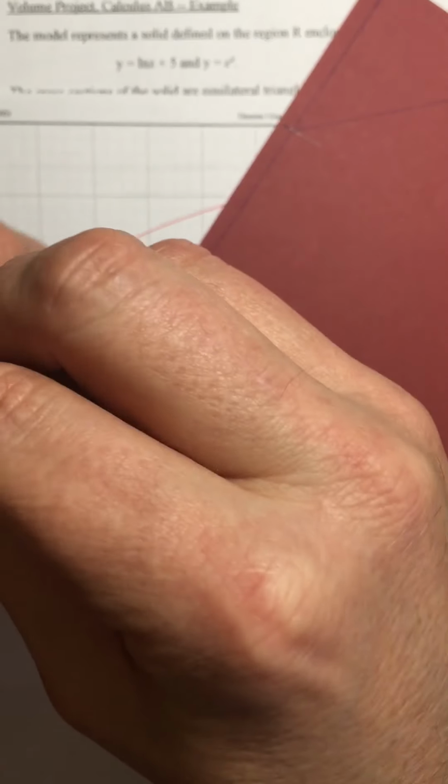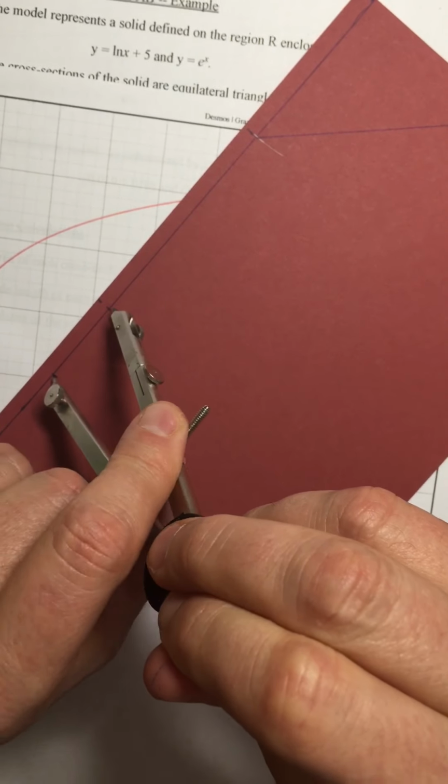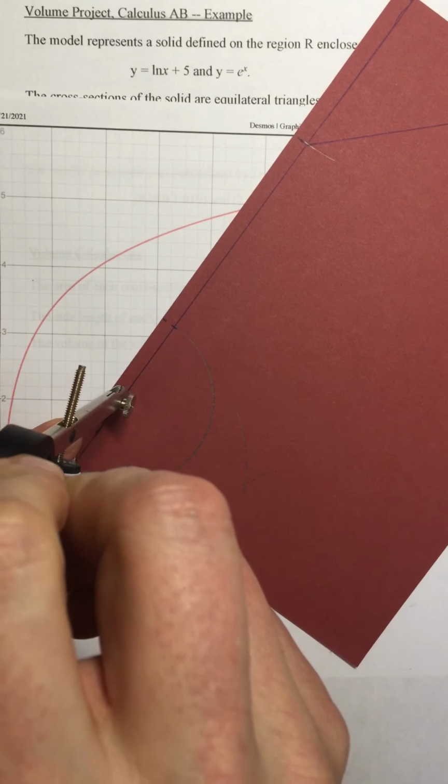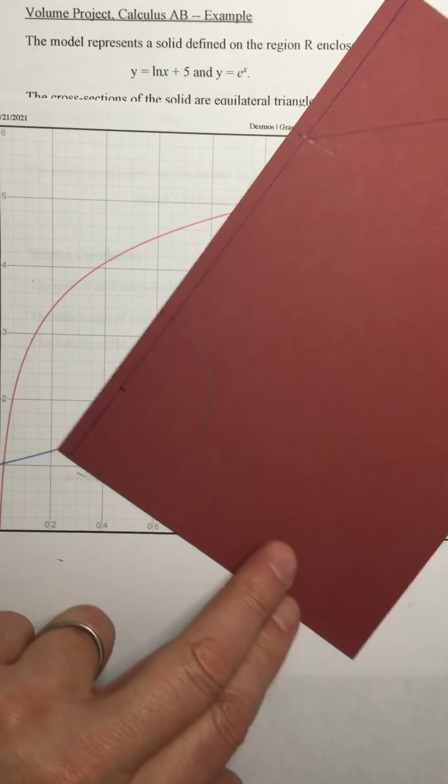I set it so that it matches that mark there. And now if I do my semicircle, it should nicely fit. That was a pretty good fit.